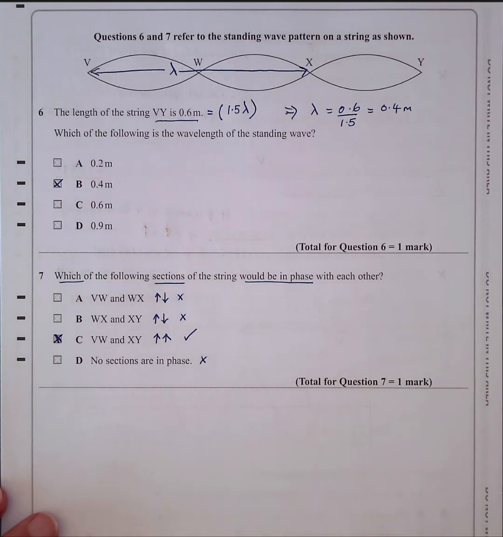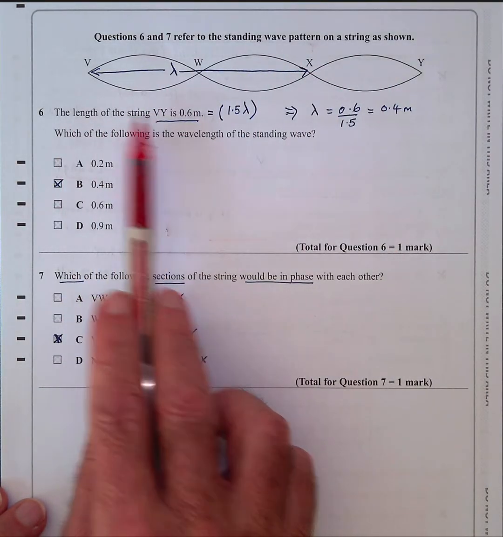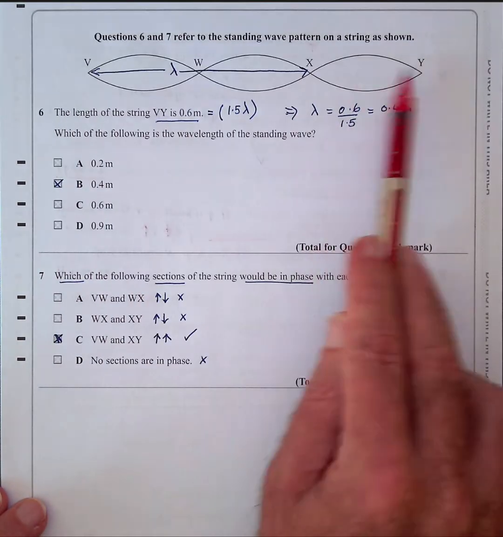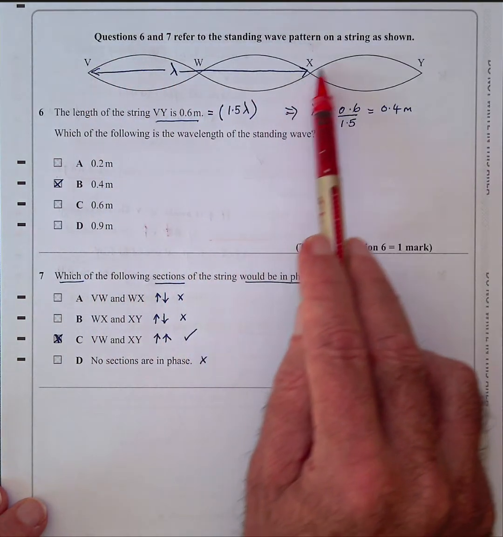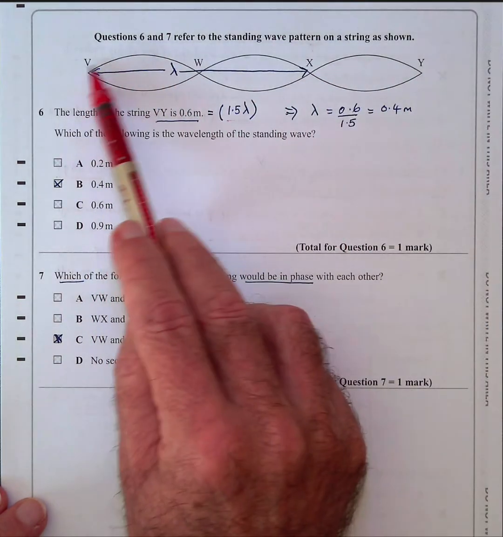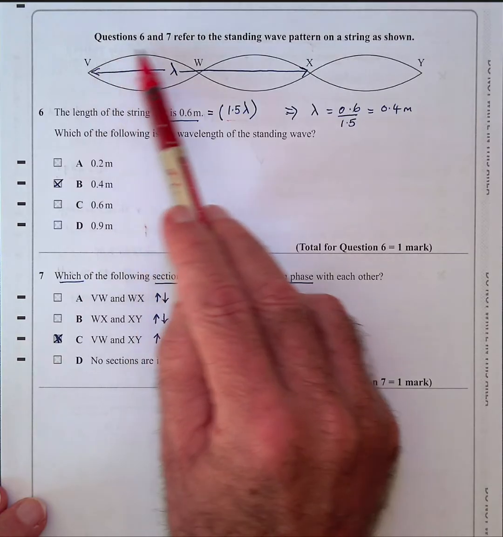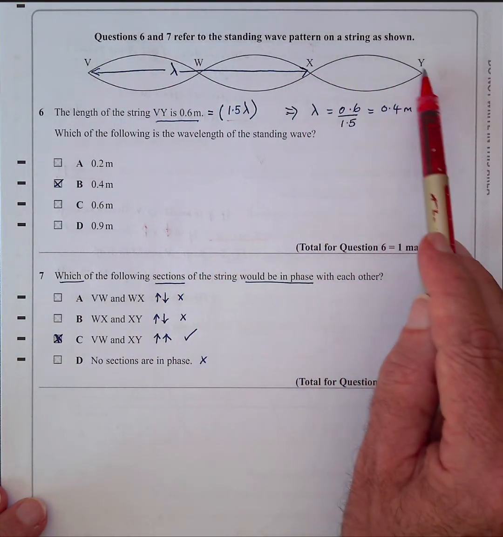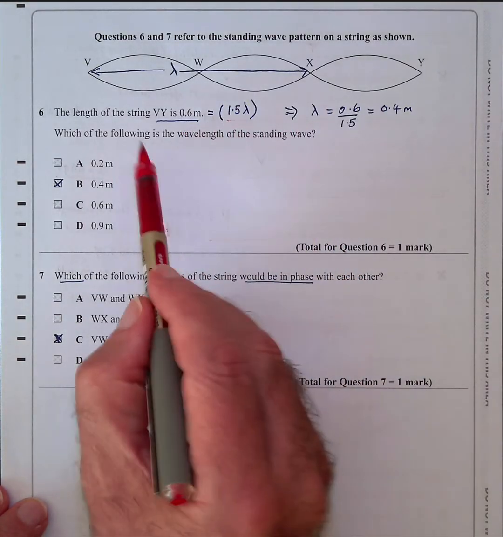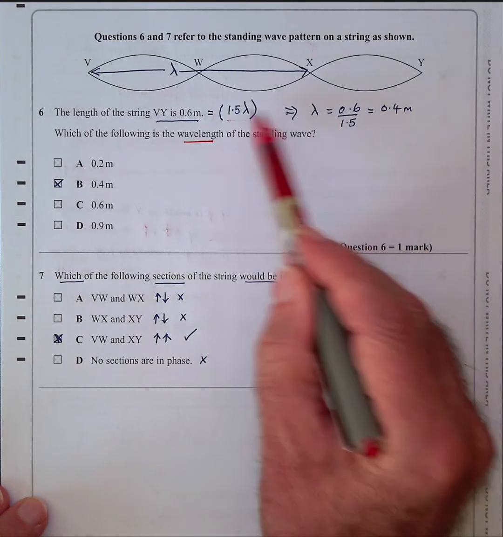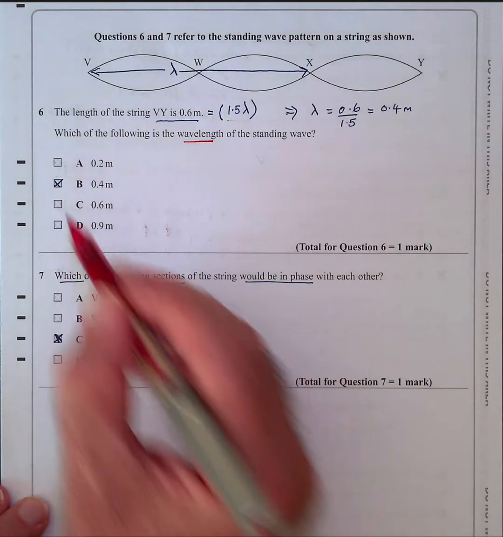So here you've got a standing wave pattern, questions 6 and 7. The length of the wire V to Y is 0.6 meters, and from V to Y you've actually got 1.5 waves. So that's 1.5 wavelengths, because a complete wavelength is a peak and a trough. So this is one complete wavelength from V to X, and then another half wavelength again. So we know 1.5 lambda is 0.6 meters. They want you to work out the wavelength of the standing wave, so you just change the subject of the equation, and you'll see it's 0.6 divided by 1.5, which is 0.4, which is B.